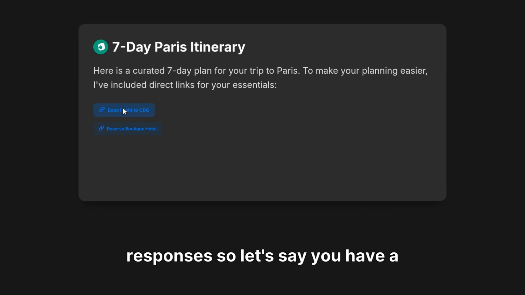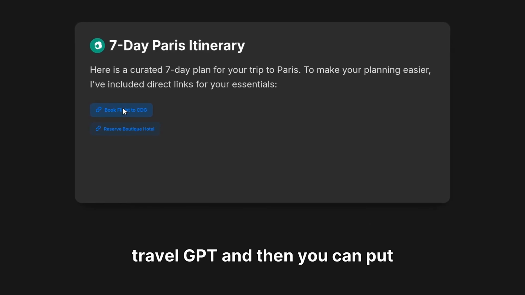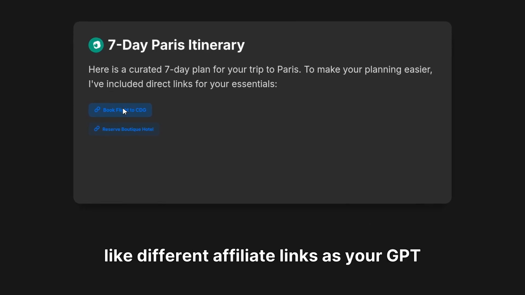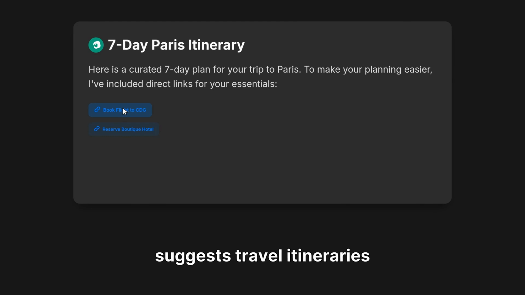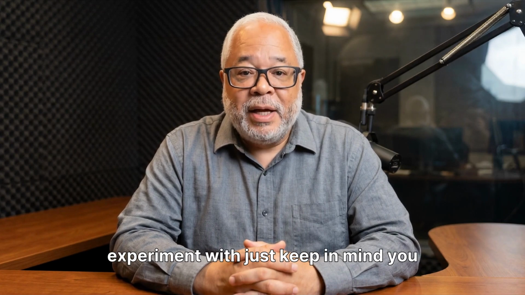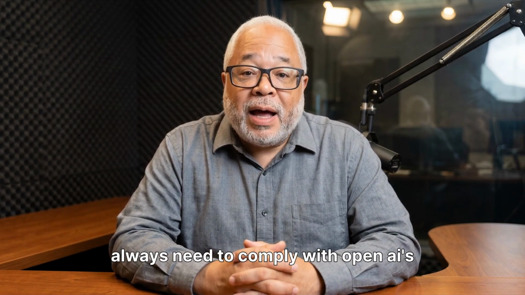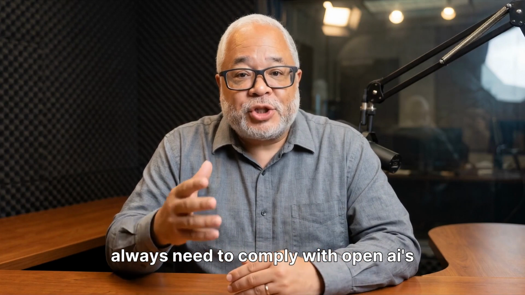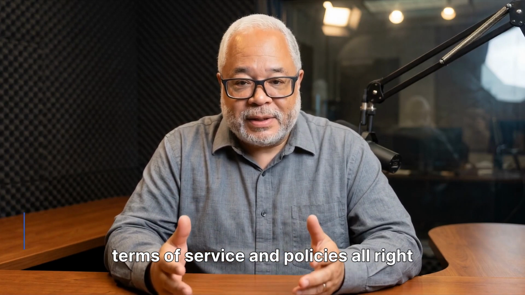So let's say you have a travel GPT, and then you can put different affiliate links as your GPT suggests travel itineraries. You have a couple different options to experiment with. Just keep in mind, you always need to comply with OpenAI's terms of service and policies.